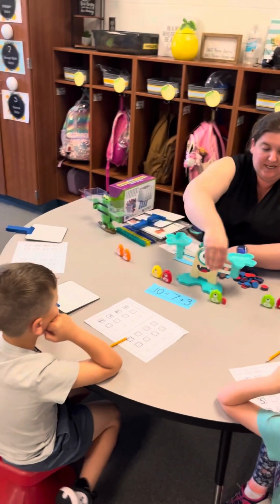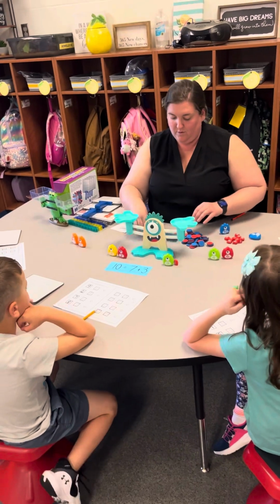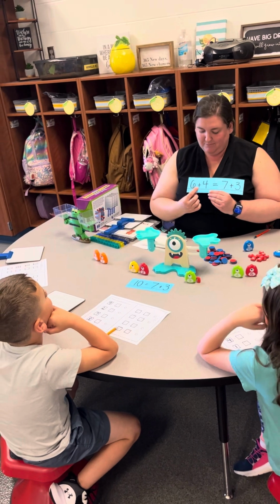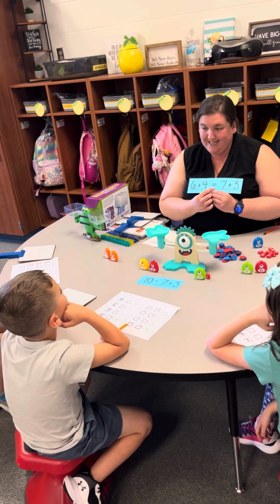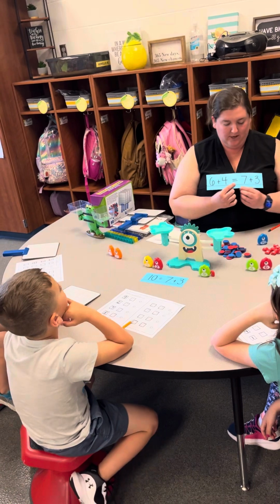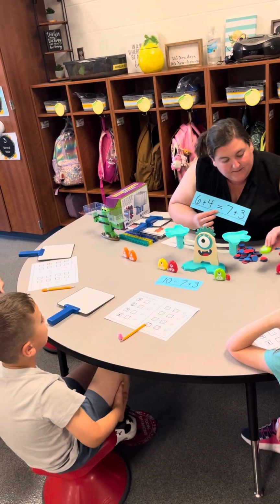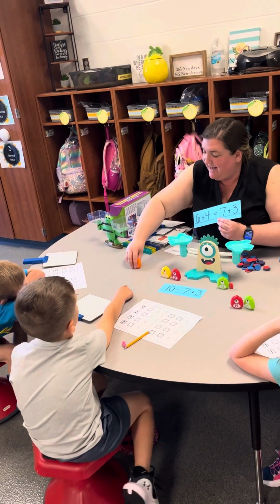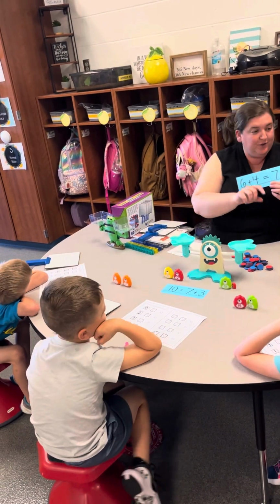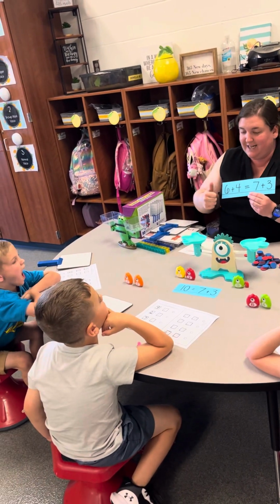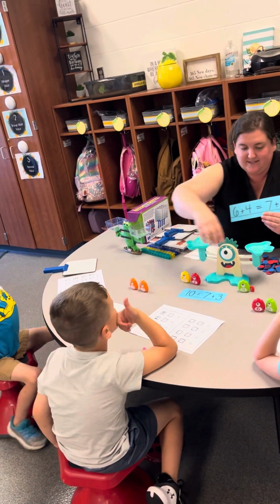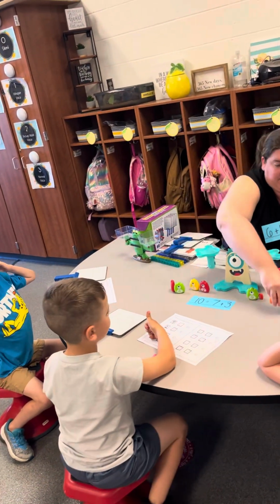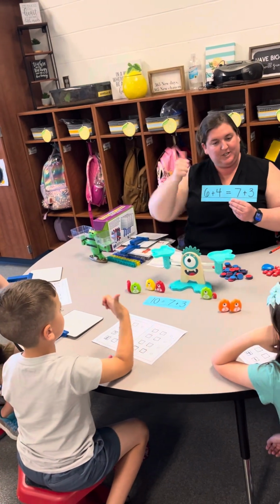Now my last question for you. We know that each of these groups make a group of 10. What about something like this? What if I said 6 plus 4 equals 7 plus 3? We know that 6 and 4 makes a group of 10. We know that 7 and 3 makes a group of 10. Do we think, yes or no, that this sentence is true? That 6 and 4 is the same as 7 and 3? Thumbs up or thumbs down? What do you think?